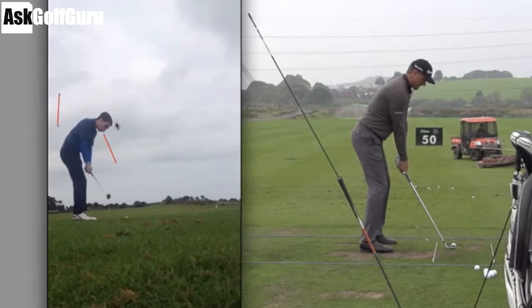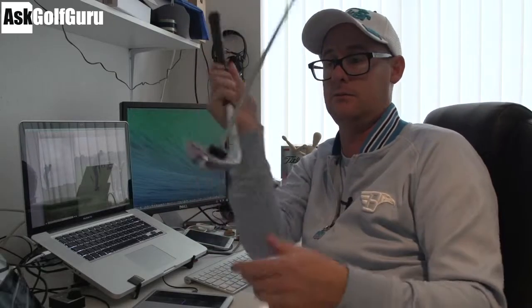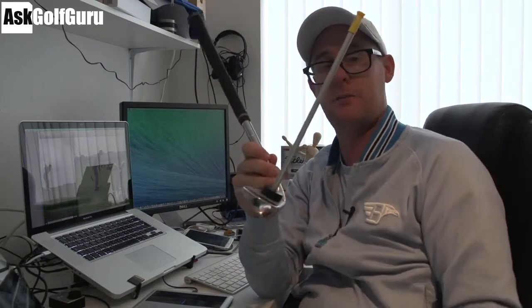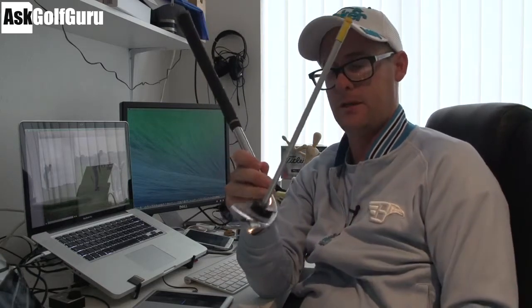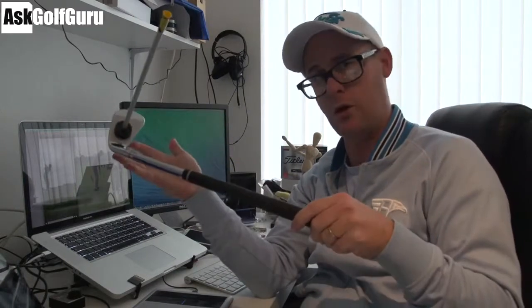Now look, he doesn't come from the outside. He doesn't try and change direction. He still hits through the ball, but he does what I said. He delivers, look at the flipping through there as he tries to get the head to overtake the handle to get that face to be not open. So we say it's open. When it's not open, I would say maybe he's added more loft.